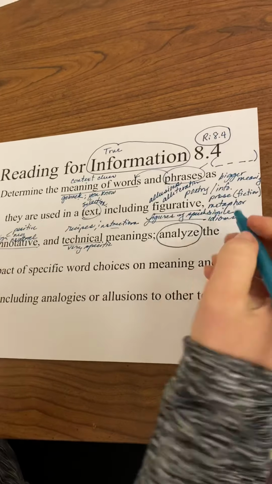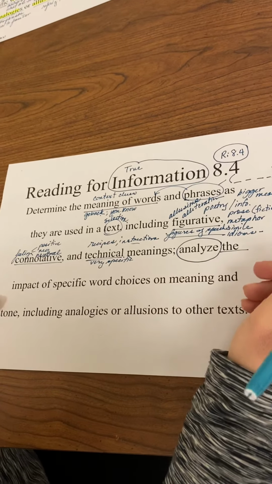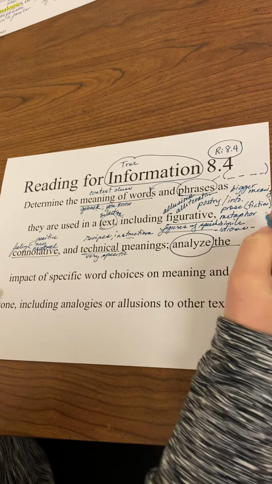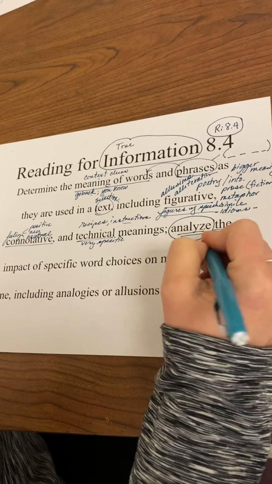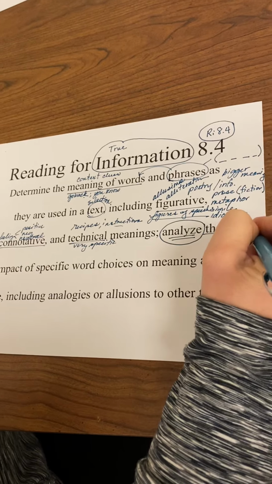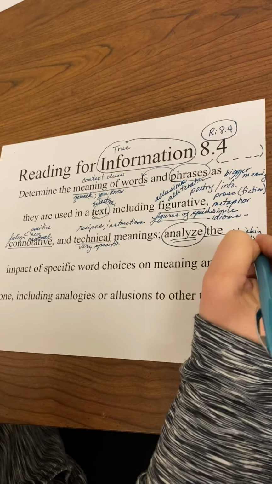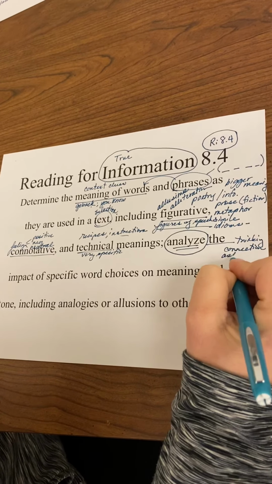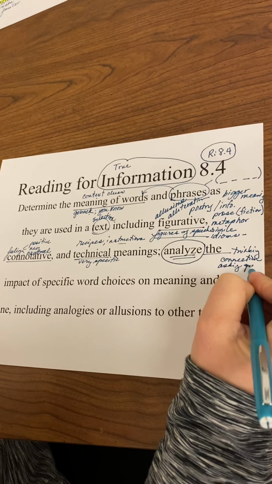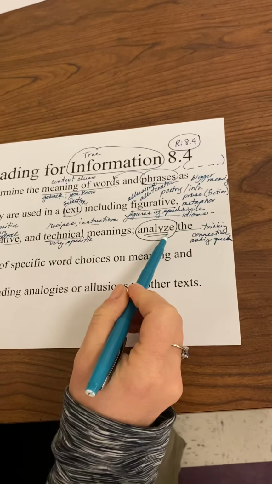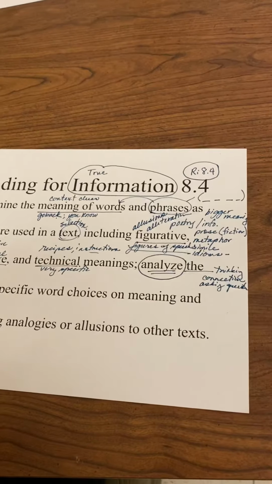When you analyze, of course, you've probably already started saying, I'm going to read, reread, ask questions, make connections. These are things you do when you are analyzing. You are thinking about what this means. You are making connections to this. You are asking questions about what this means. When you analyze work, you are drawing conclusions.